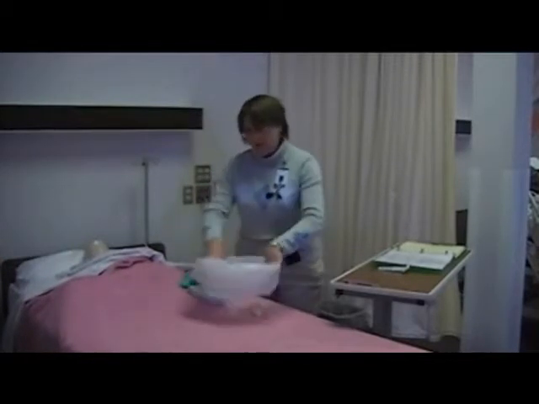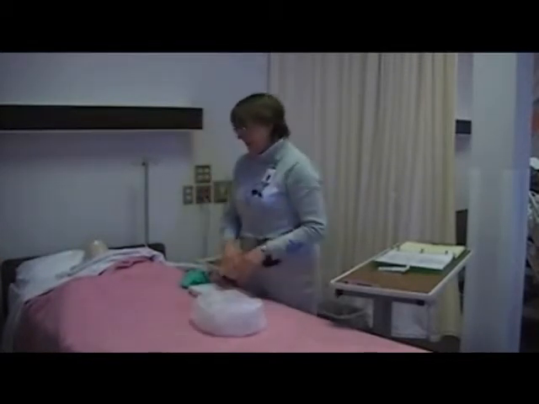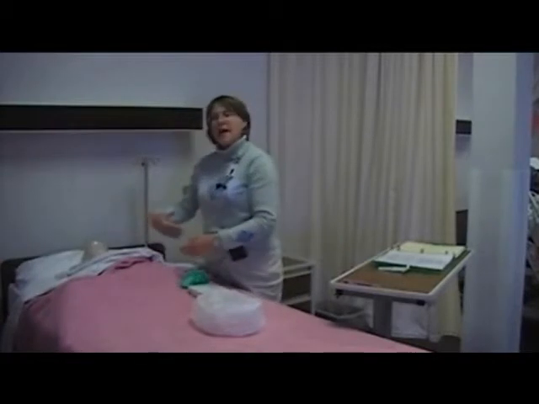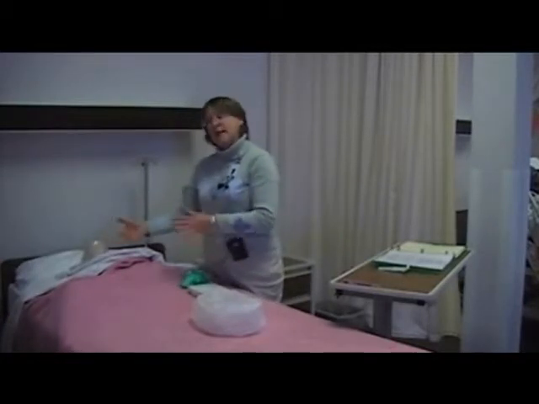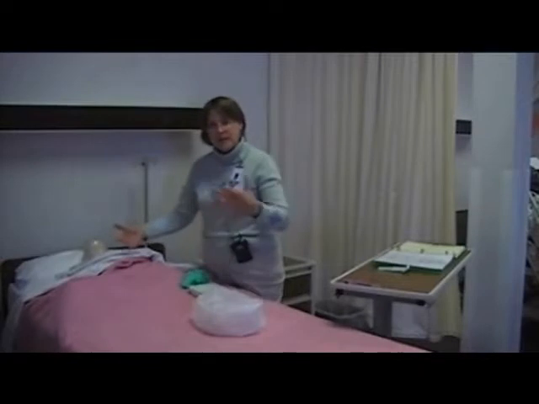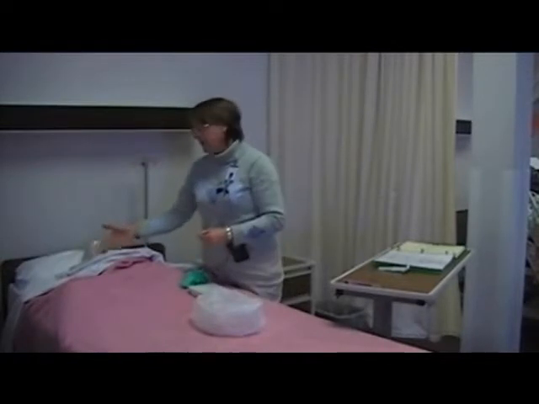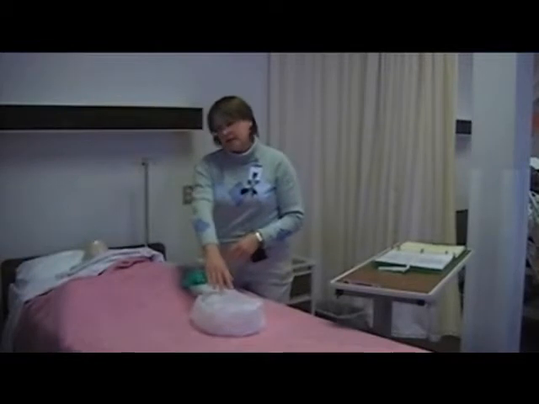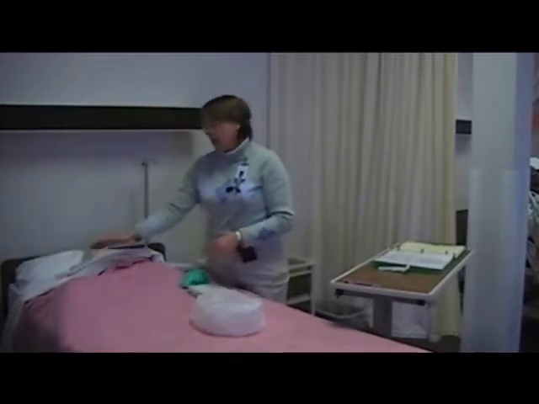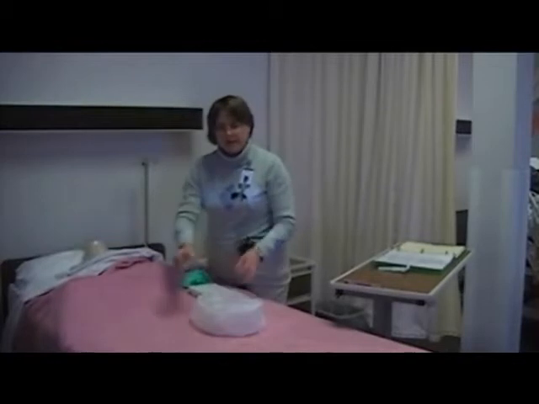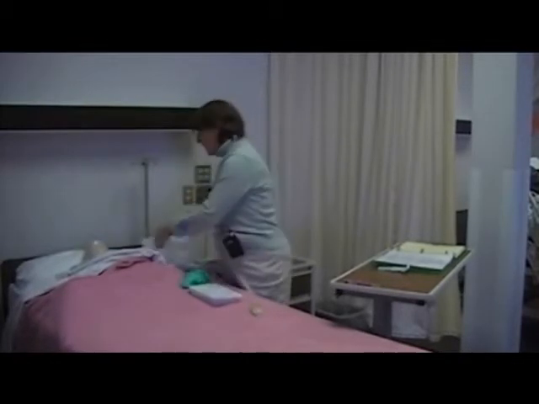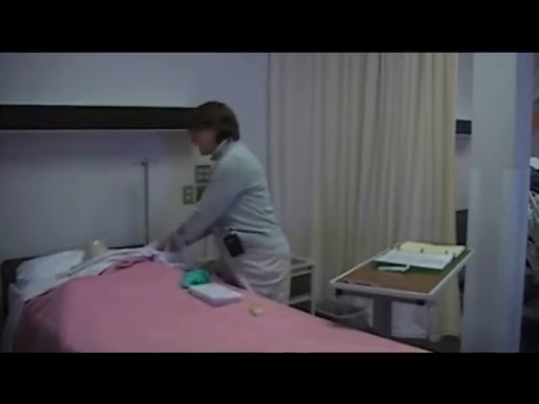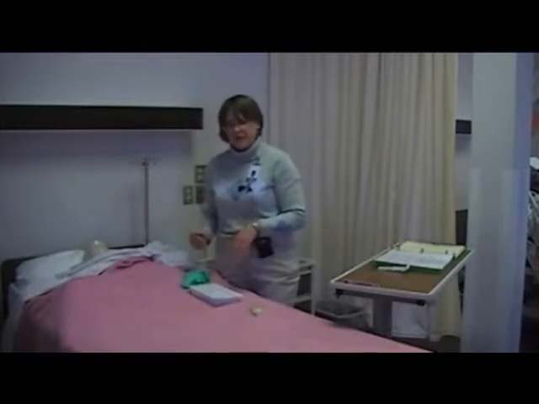Okay, so I've got my bag for discarding things. Now, I'm actually changing this on the opposite side of the bed than what I usually do so that I can project my voice a little better to you. If I dispose of my items down here, I'm going to be crossing over the sterile field all the time. So think very carefully where you want to set your bag so that you will not be crossing your sterile field.